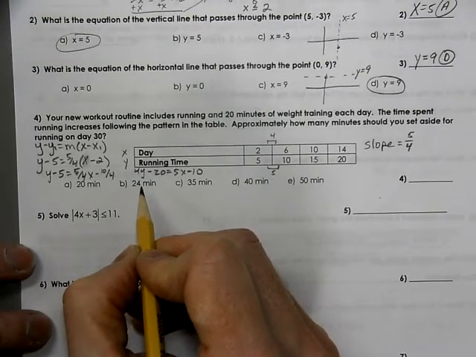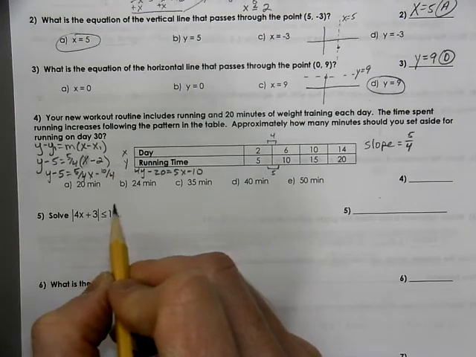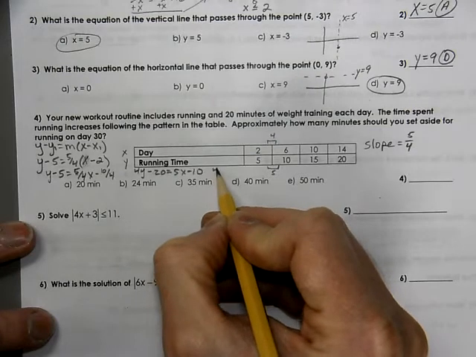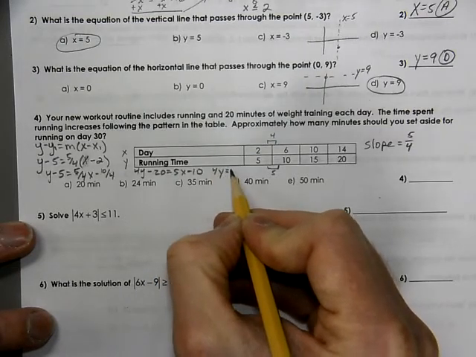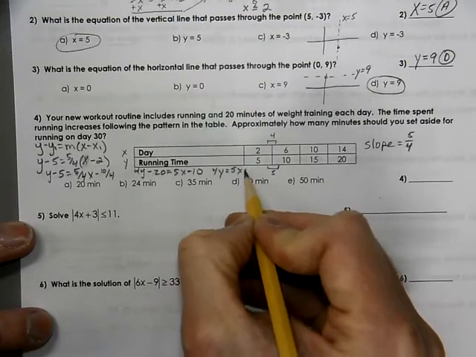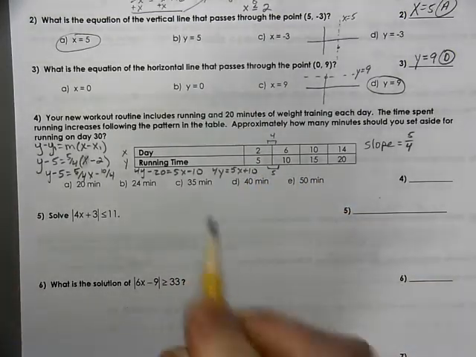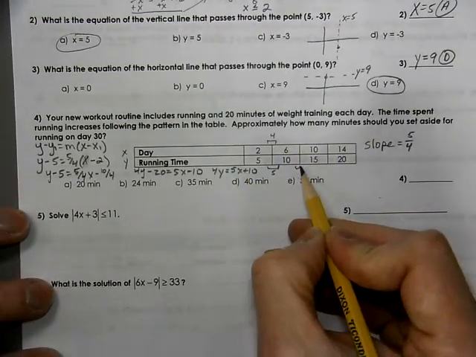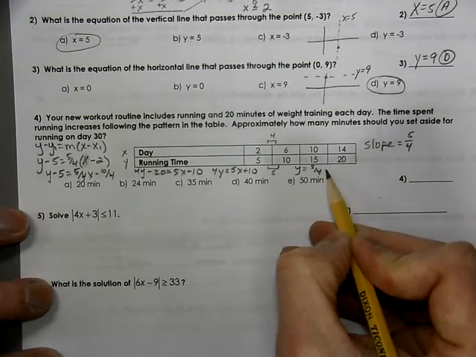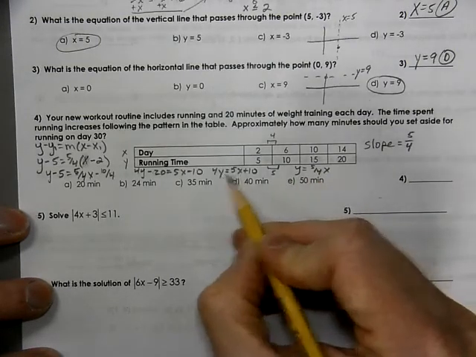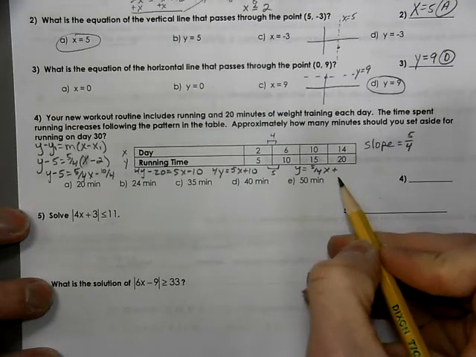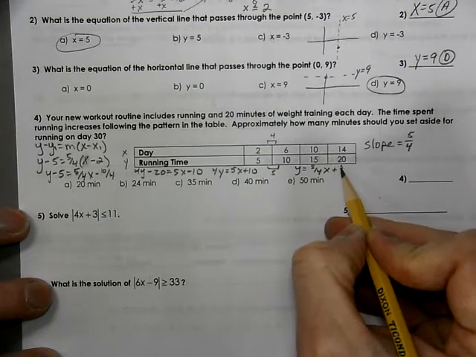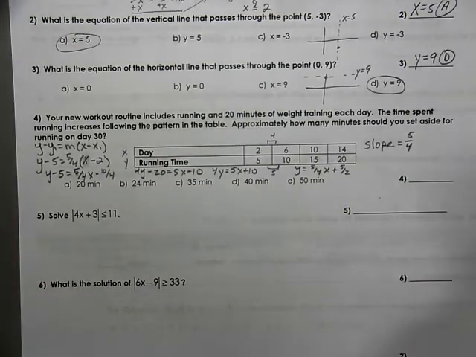So here, remember we want to get the y by itself. So we're going to add the 20 to the other side to get 4y that equals 5x plus 10. Then we're going to divide by the 4. So now we're going to have y equals 5/4 x plus 10/4. 10/4 is the same thing as 5/2. So anyway, this is one way we could do it.